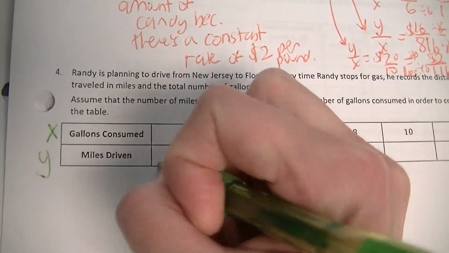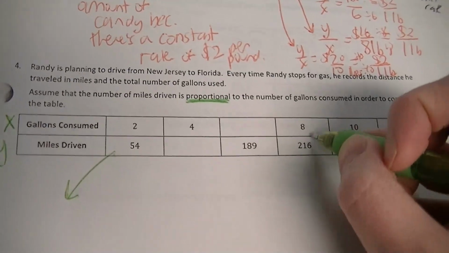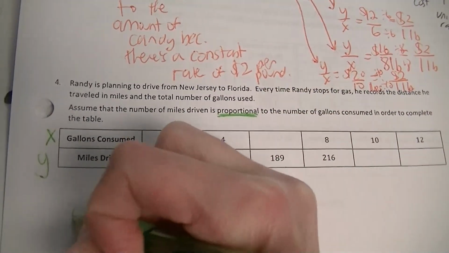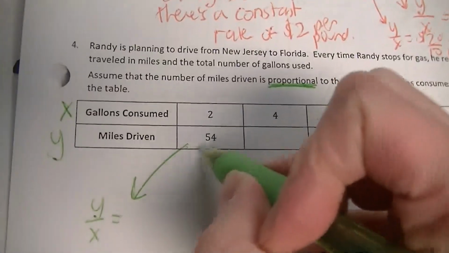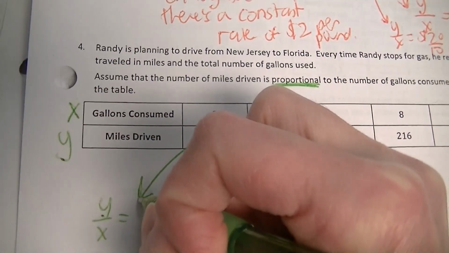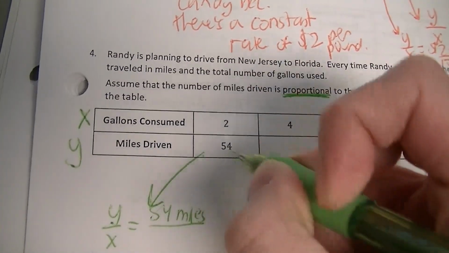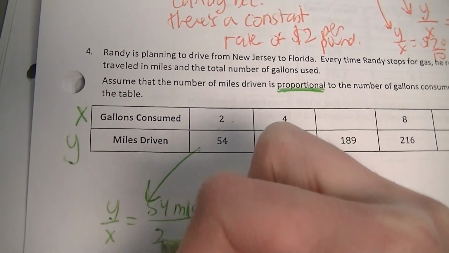So I can use this one right here to figure out the unit rate. I can also use this one right here to figure out the unit rate. It's going to be the same. Either one works. I'm going to show you both. So y divided by x for the unit rate. Y is that distance, miles driven, so it's 54 miles. And then you consume 2 gallons of gas.